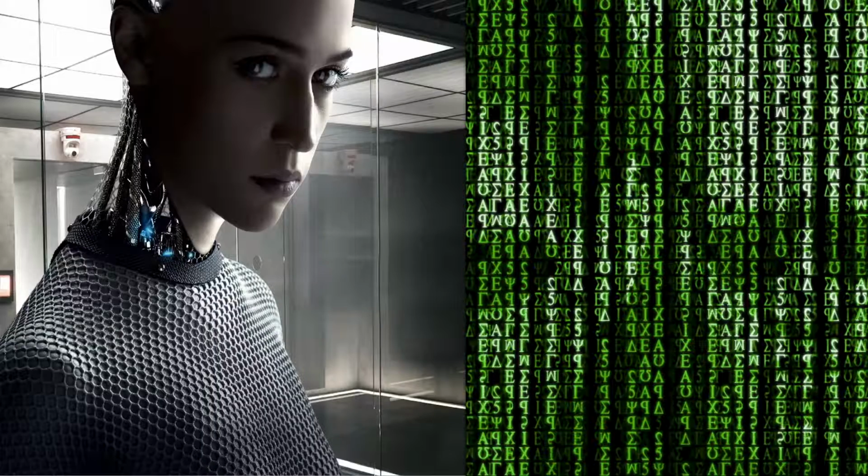In the picture on the screen, on the left, you see a robot from the movie Ex Machina, and on the right, there are numbers from the movie Matrix. Basically, in Matrix, the real-world objects were being interpreted as sequences of numbers. This is what we are going to do.